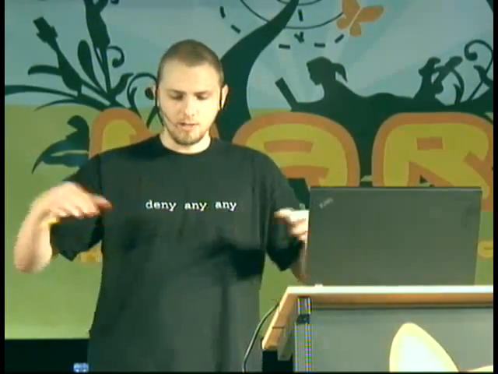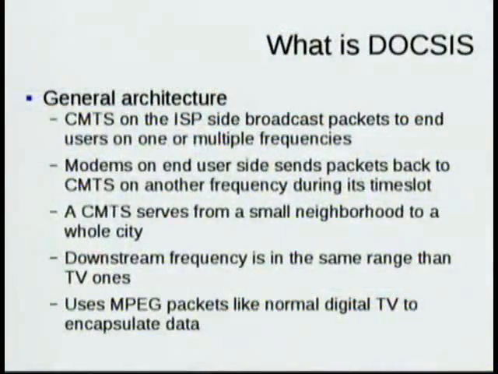For the upstream, it's the other way around. Each modem sends back on a lower frequency, which is usually around 50 megahertz. And this is time division multiplexing, but it's kind of weird because they do funky stuff with the QAM, the QPSK, and also, well, anyway, it's details you don't want to know.